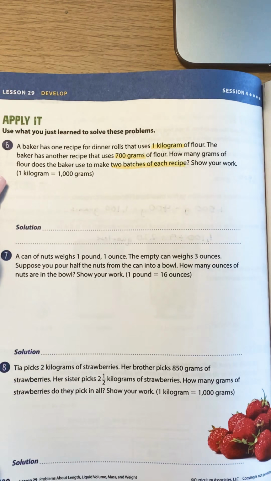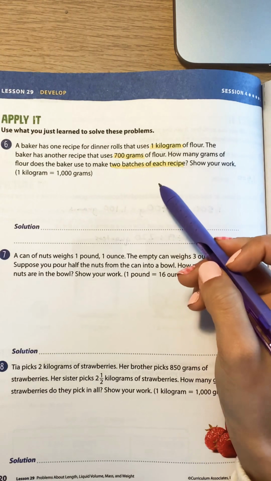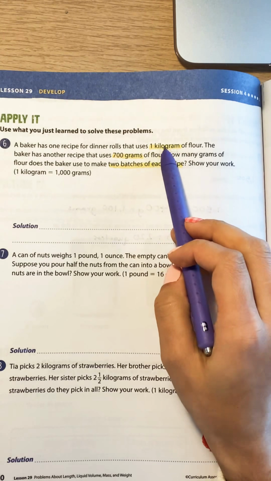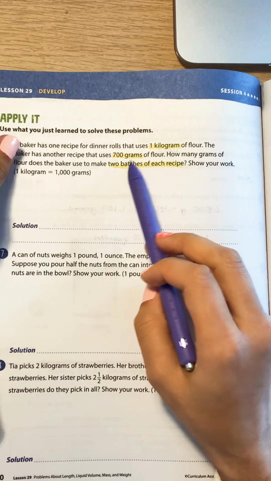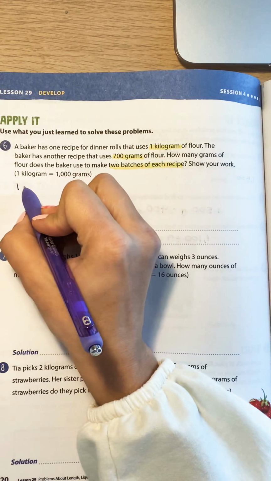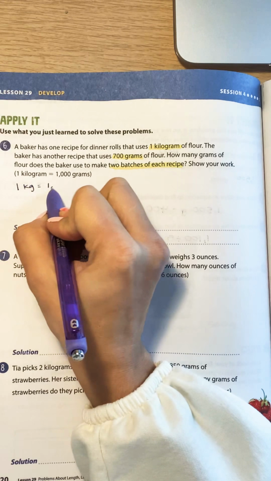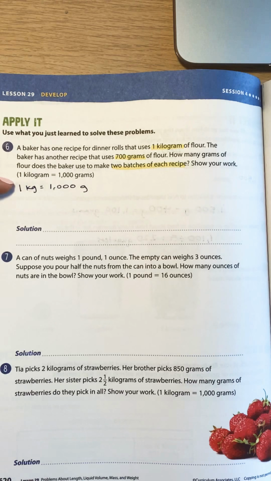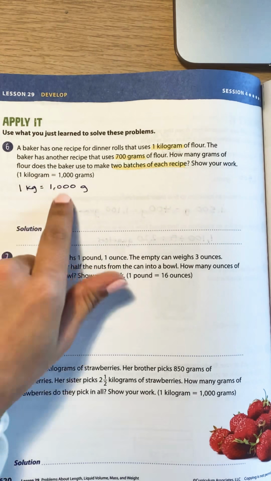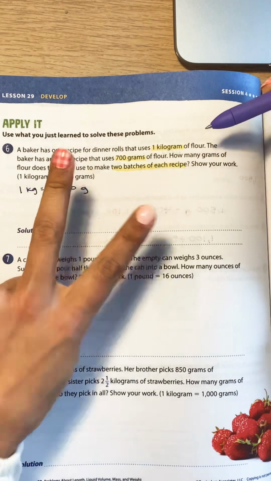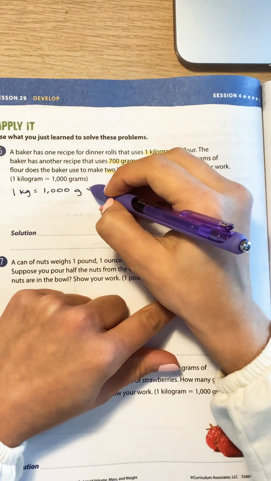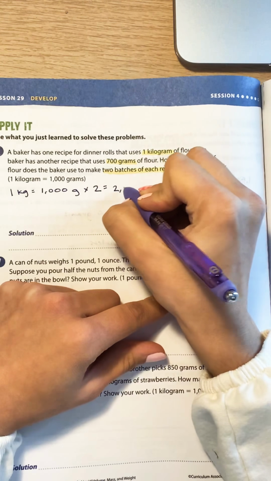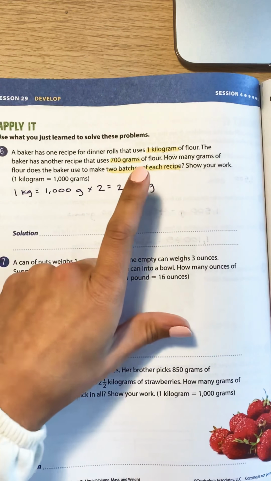So we need to change it into grams. It's asking how many grams. So I need to convert this 1 kilogram into grams. This 700 is already in grams, so I don't need to change that. So for the first recipe, 1 kilogram equals 1,000 grams. I'm basically just copying their little hint so that I can convert it. So that's how many grams is in the first recipe, but we need 2 batches of that recipe. So 1,000 grams times 2, 1,000 times 2 is 2,000 grams for the first recipe.